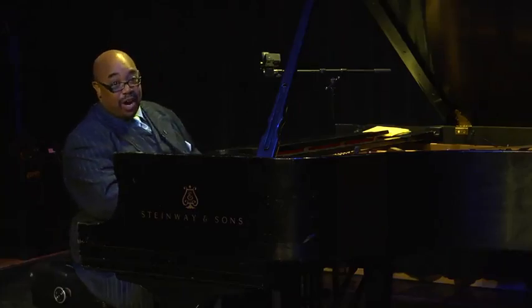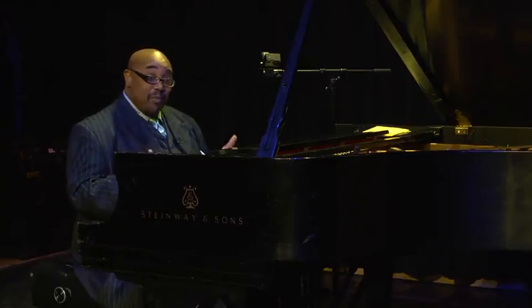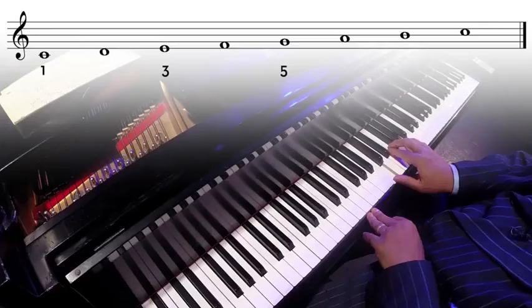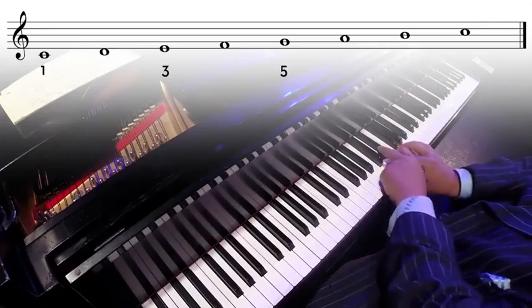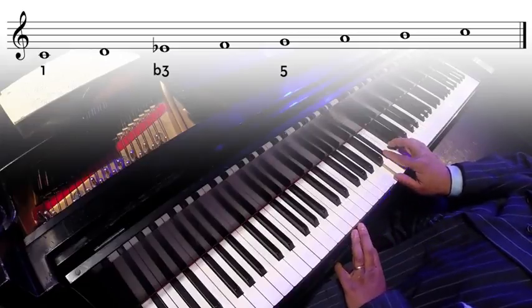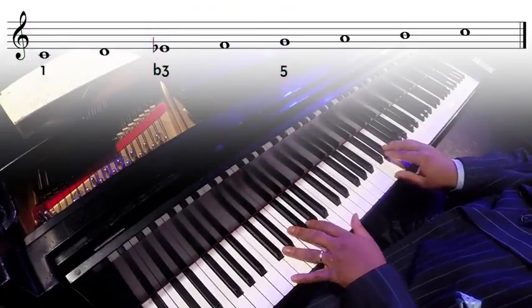The major triad. Now another triad we talked about was the minor triad. Minor triad is basically the major triad with a flatted third. We take the third and we go down a half step, and now it's flat. Slightly darker sound.